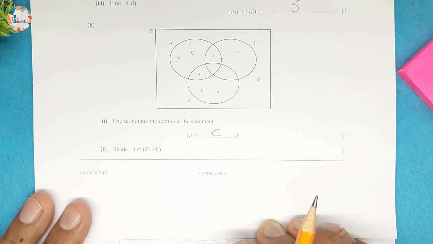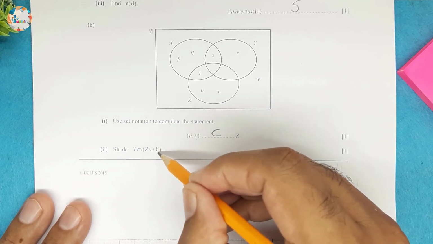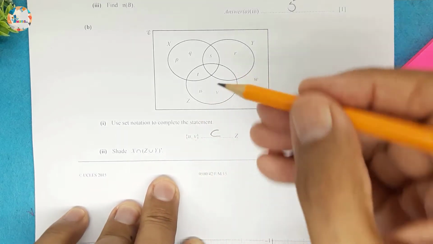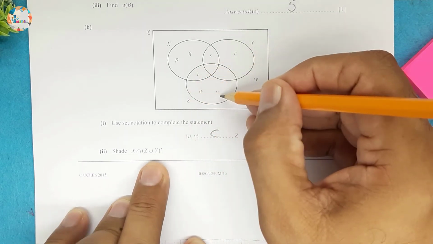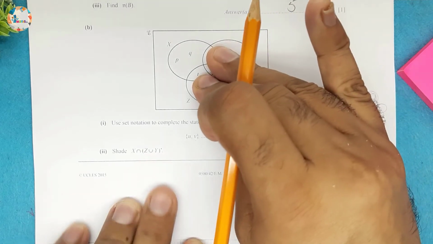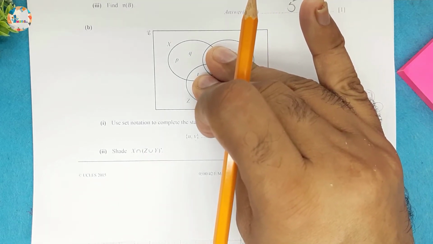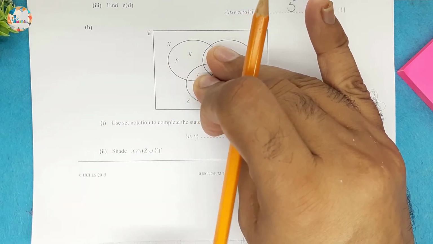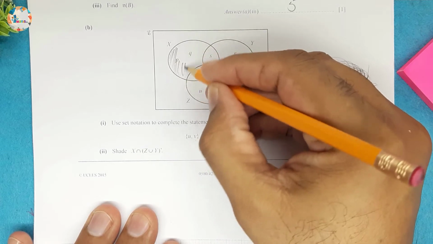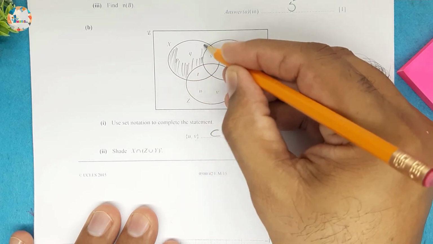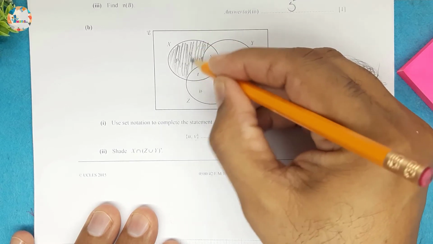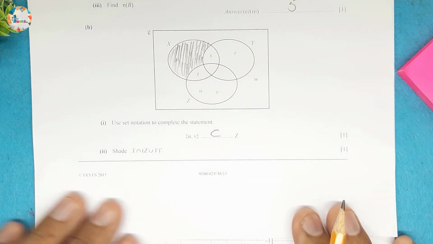Then shade X intersection Z union Y complement. So Z union Y means these two, and complement means not in these two, and with X we have to take the intersection. So this will be basically this portion. Only this portion will be shaded like this. Hopefully you understood this part also.